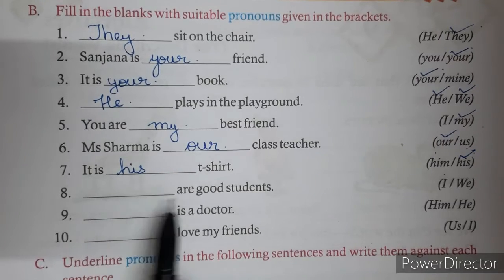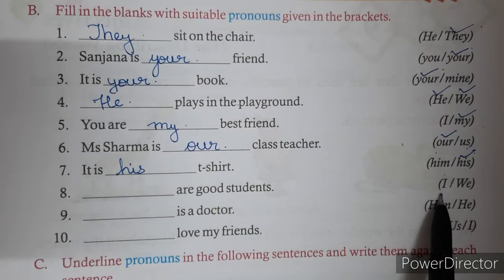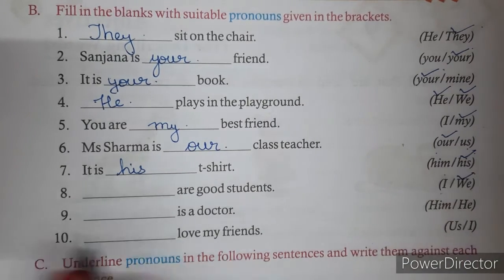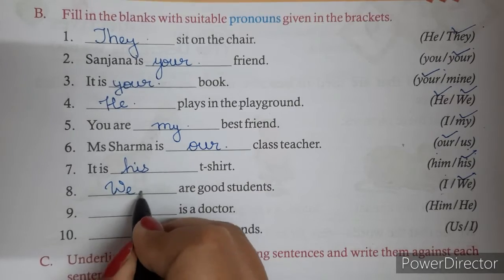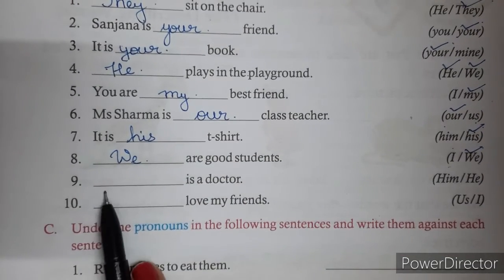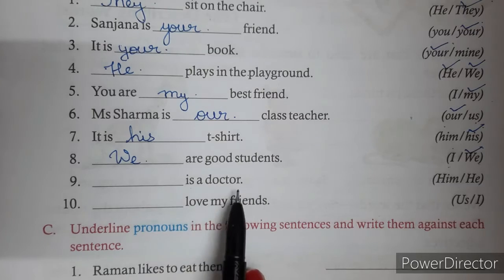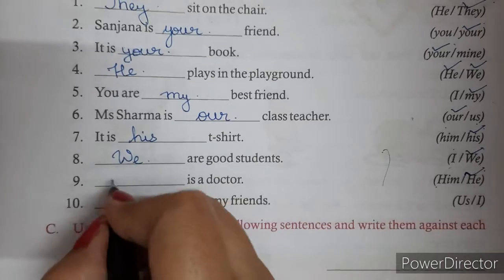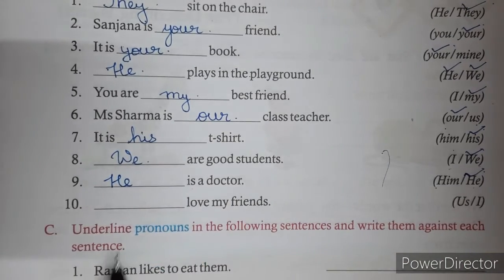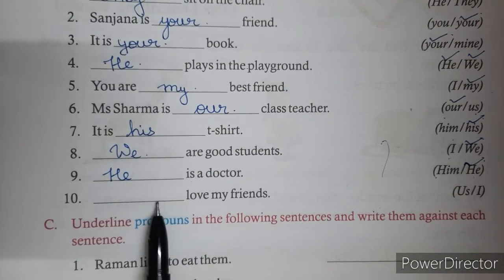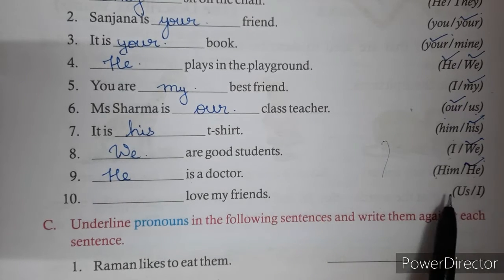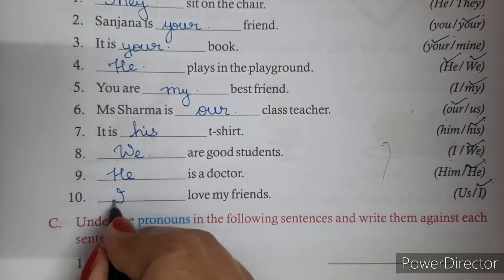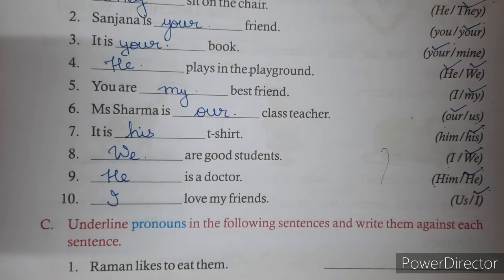Sentence number 8. Dash are good students. I are good students or we are good students? Yes, the correct pronoun is we. We are good students. Sentence number 9. Dash is a doctor. Him or he? The correct pronoun is he is a doctor. And sentence number 10. Dash love my friends. Us or I? Yes, the correct pronoun here is I love my friends.